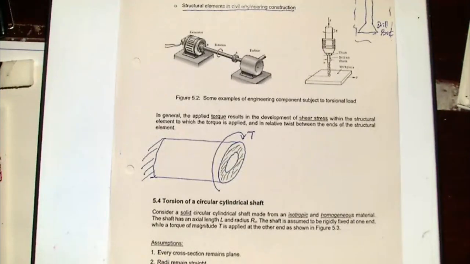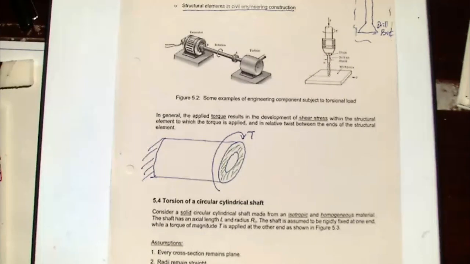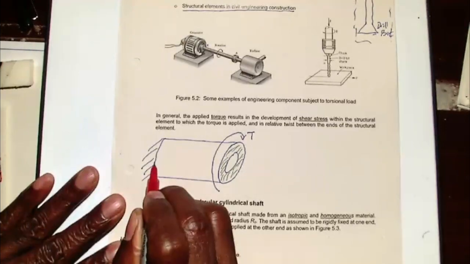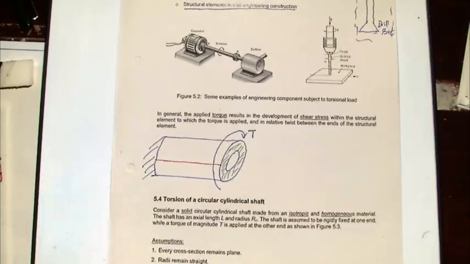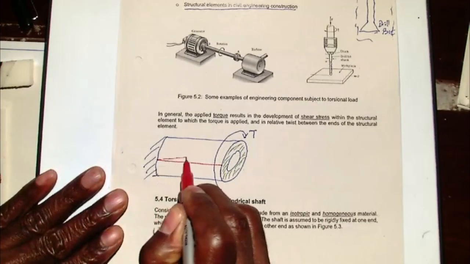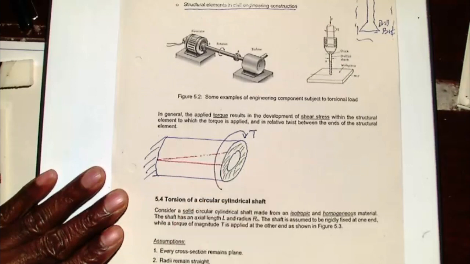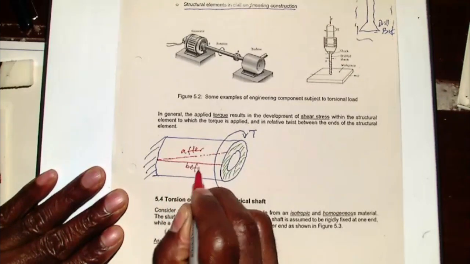Because of the magnitude of the torque that we are applying, if I had a straight line on the surface before this torque is applied, after this torque is applied that straight line will have moved there. So this is after, and the one here is before.